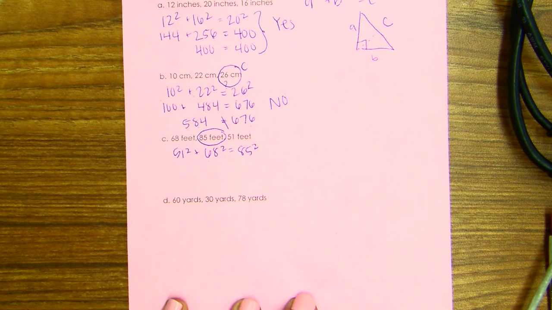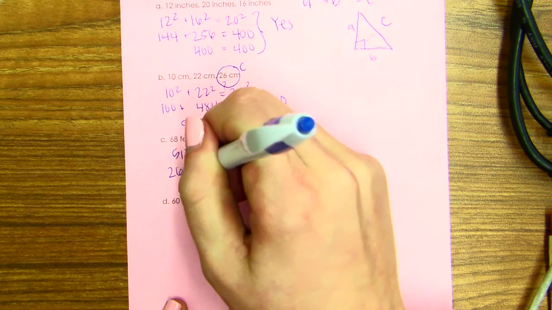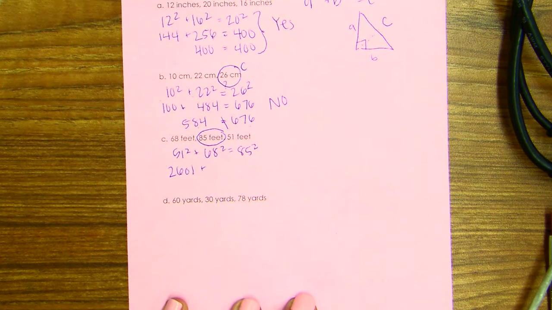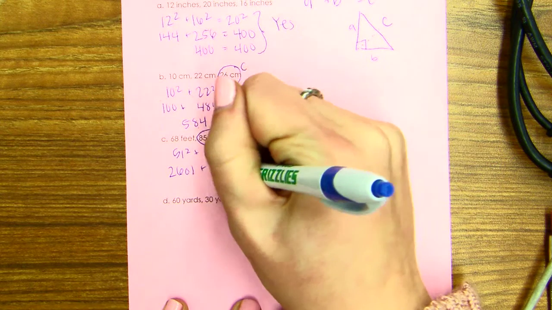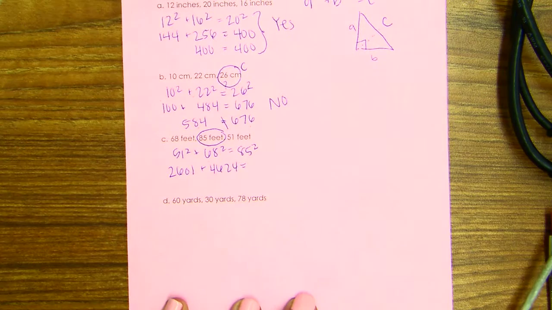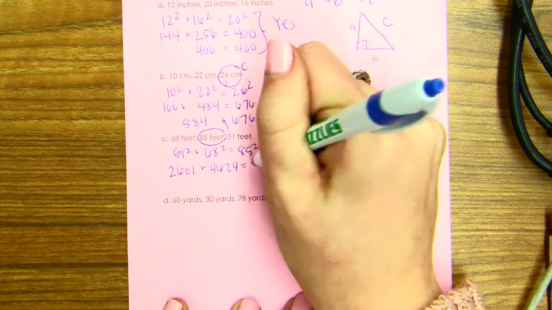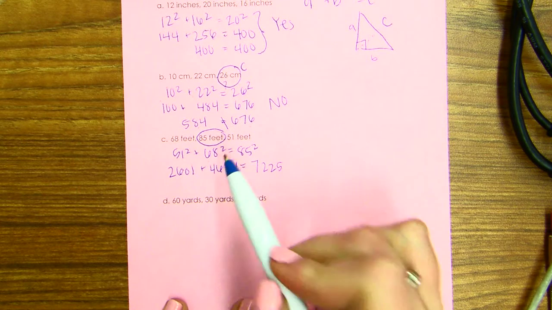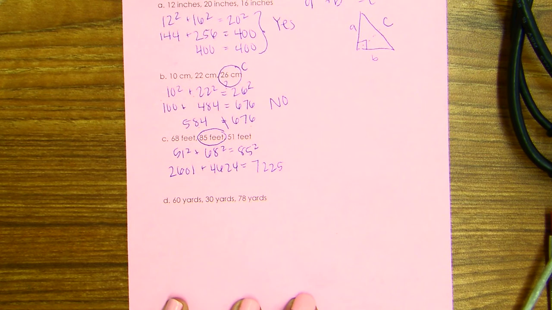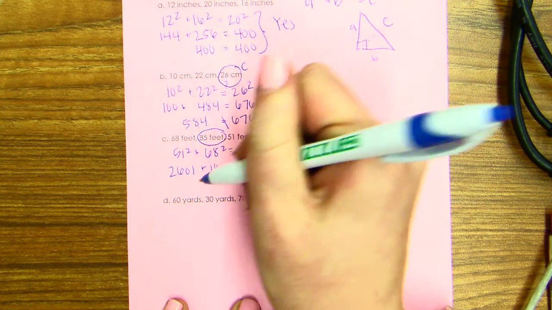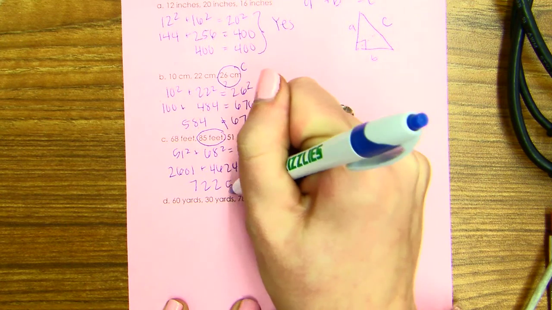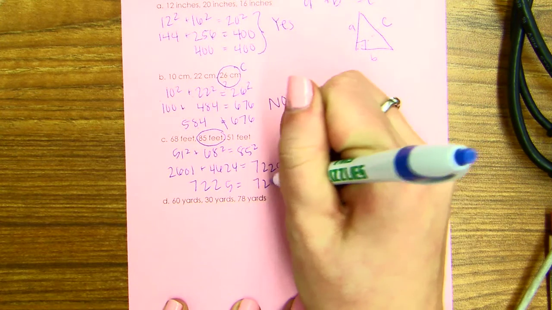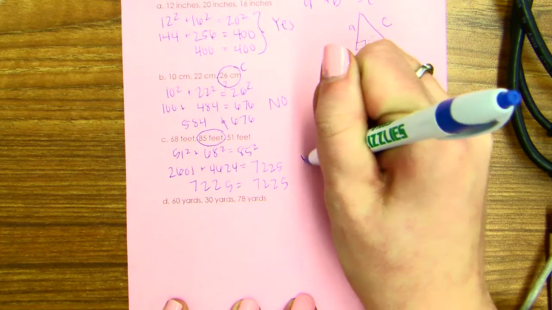51 squared is 2,601. 68 squared is 4,624, and 85 squared is 7,225. And I'll add these two. So 2,601 plus 4,624 is 7,225. So that means both sides of the equation are equal. This will make a right triangle.